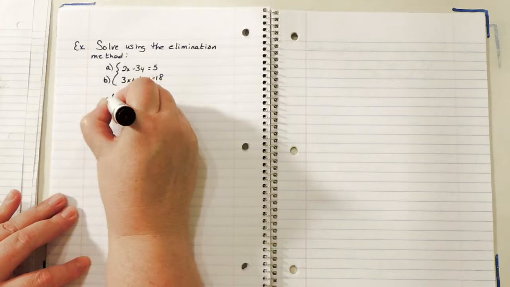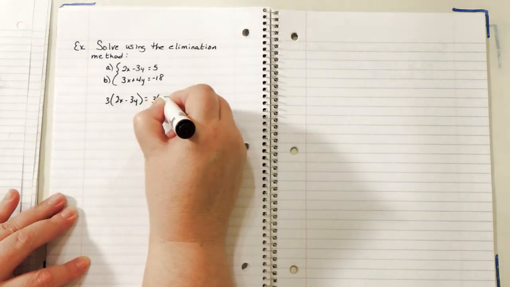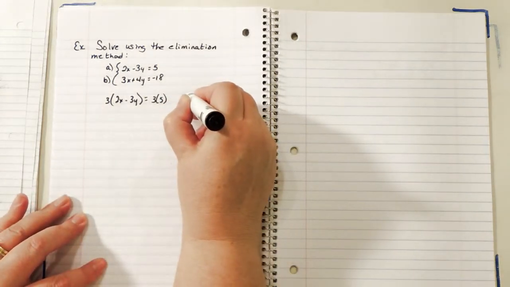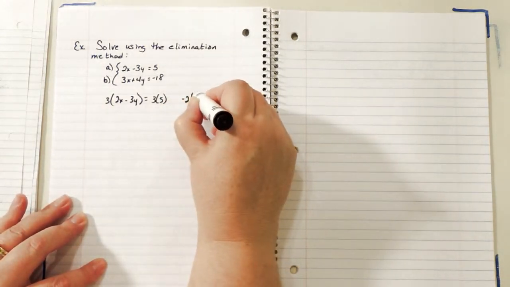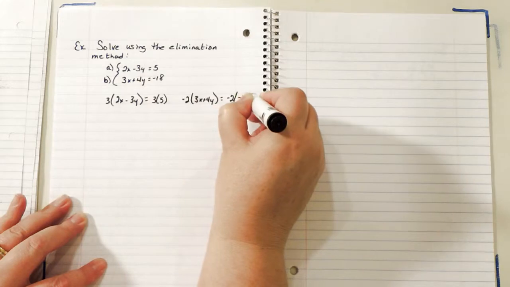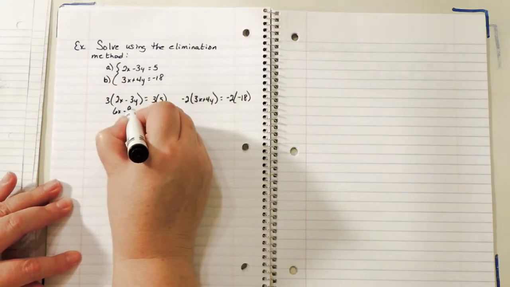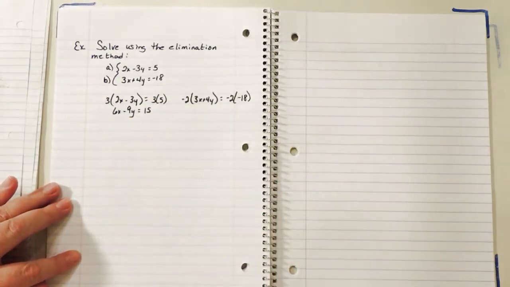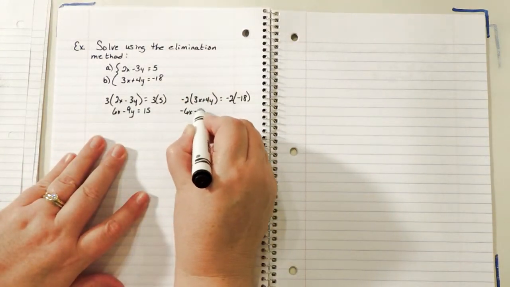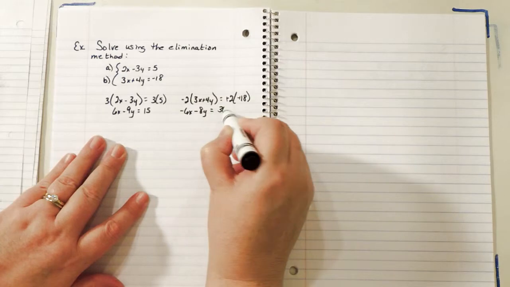So we're going to start by going 3 times 2x minus 3y equals 3 times 5. Right? We're multiplying both sides. And this one we're going to multiply times negative 2: 3x plus 4y equals negative 2 times negative 18. Okay? So here we have 6x minus 9y, which equals 15. This one we're going to have negative 6x minus 8y equals, those two cancel, 36.